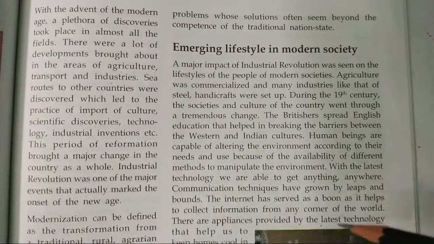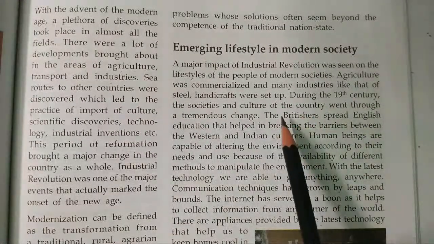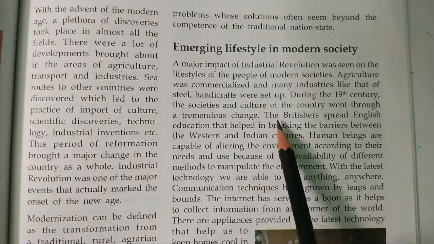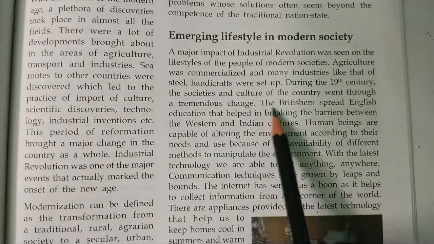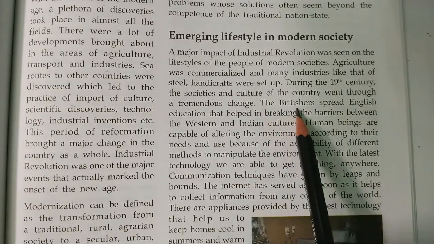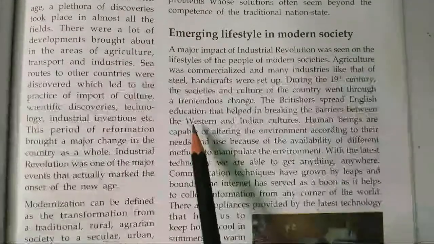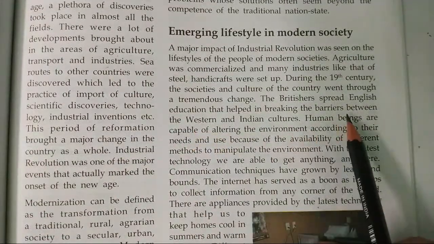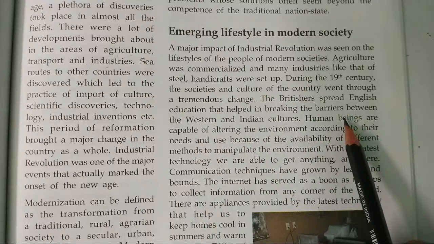Since we are reading environmental studies, here we are reading about the effect on the environment. One important effect was brought by the Britishers. They started spreading English education, and therefore people in India became connected with the world around them because of the language.